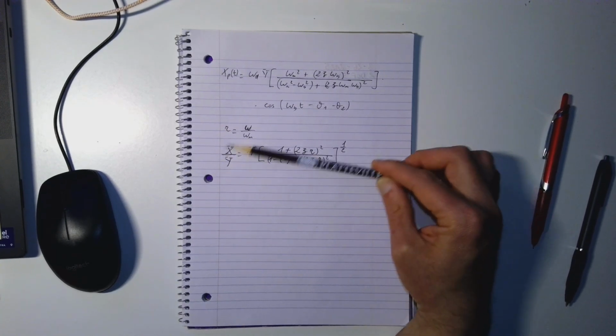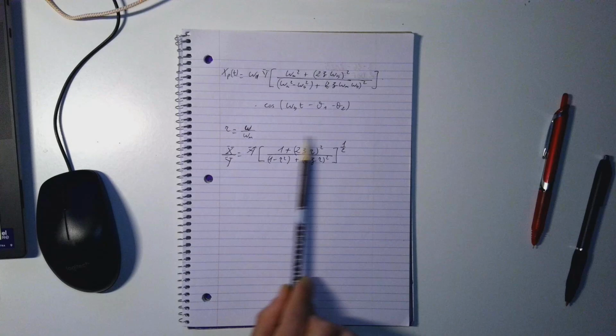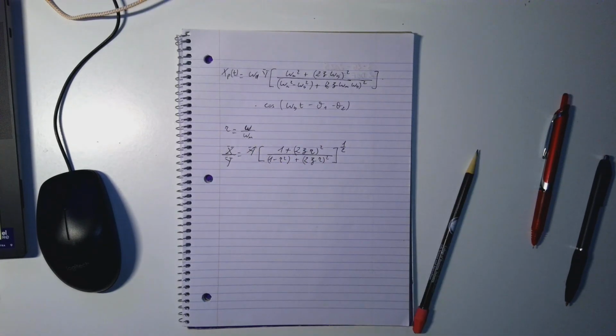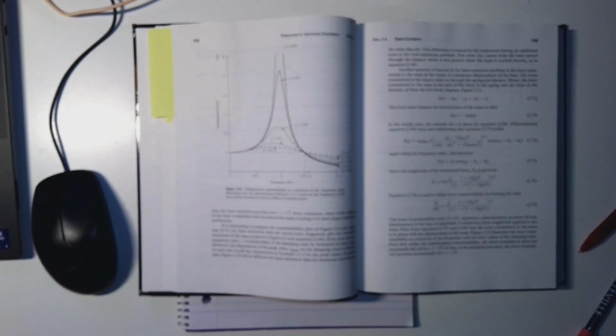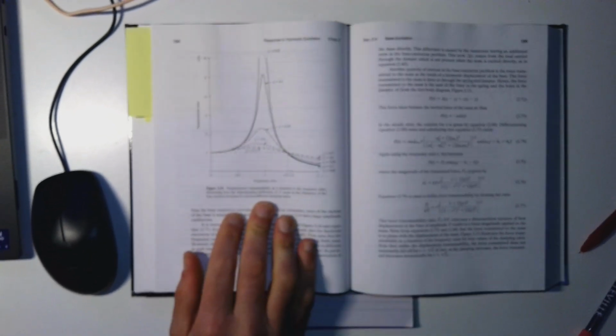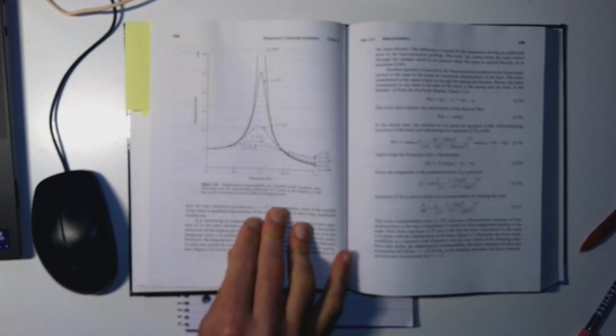When we look at this quantity as a function of R, our frequency ratio, we see something very interesting, because we see something that looks like this here. And we said that there are two values that we need to look at.